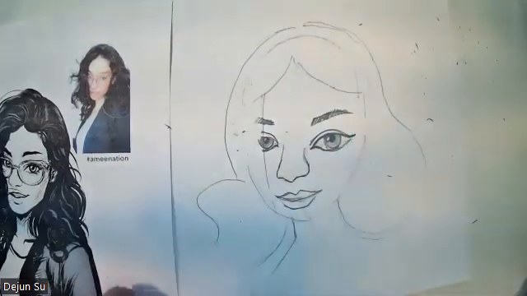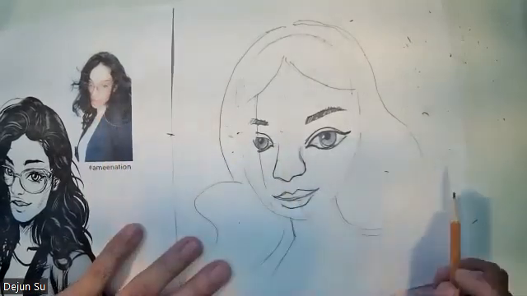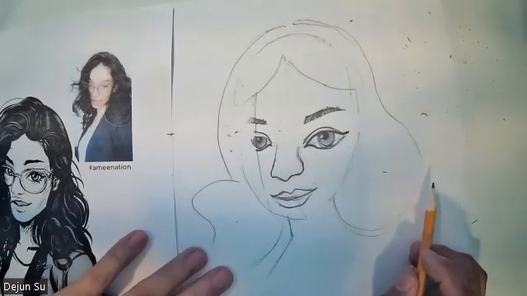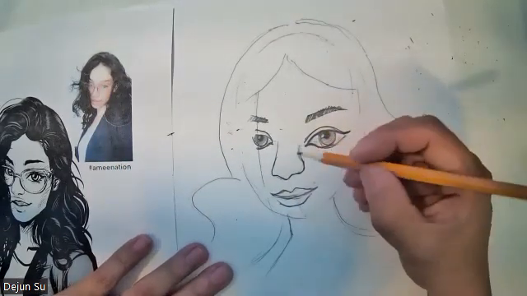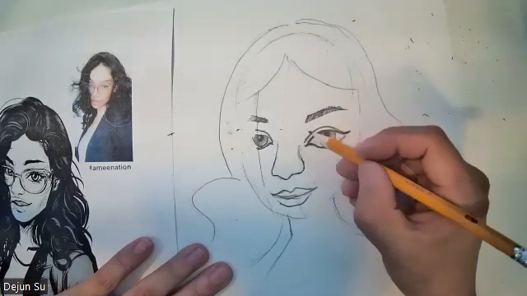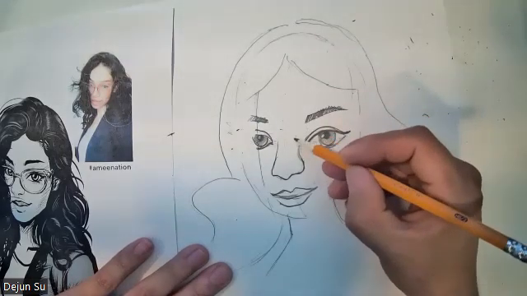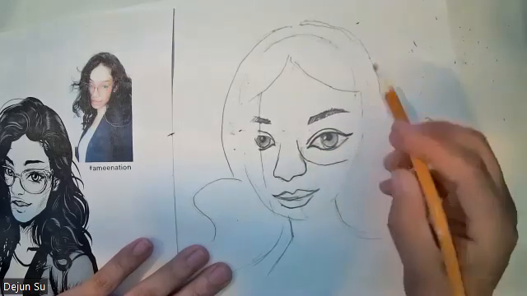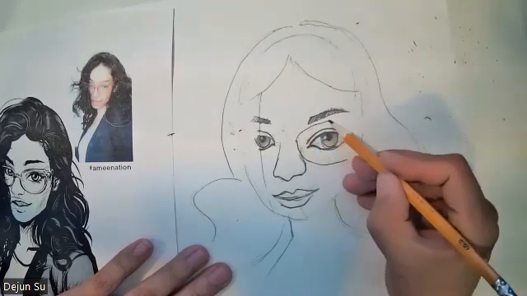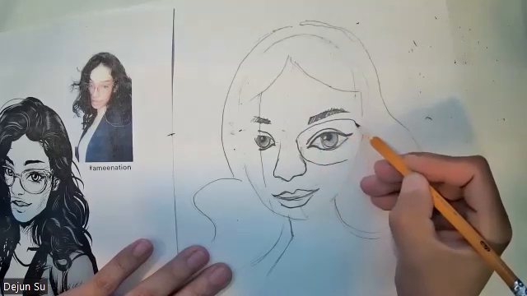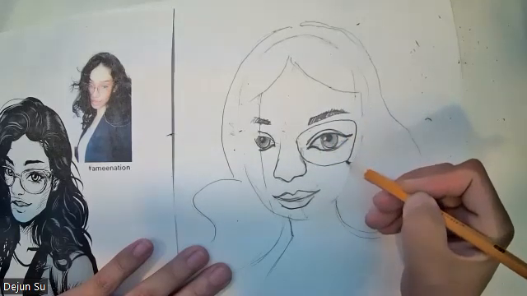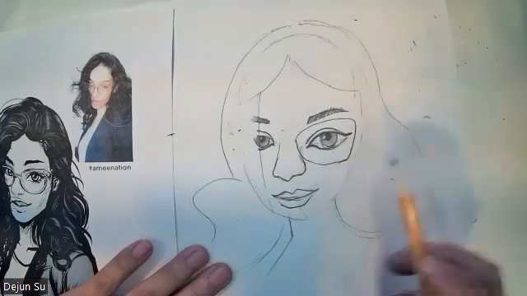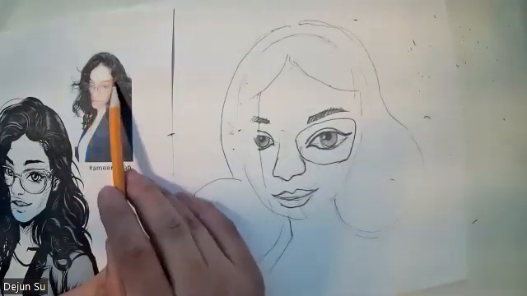So the nose is done, okay, according to this one. And next one, let's do the eyeglass. The glasses is kind of cut over here, and then you can do a little bit bigger. Basically you're learning from the real picture.